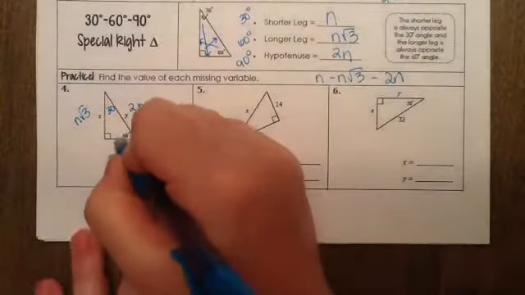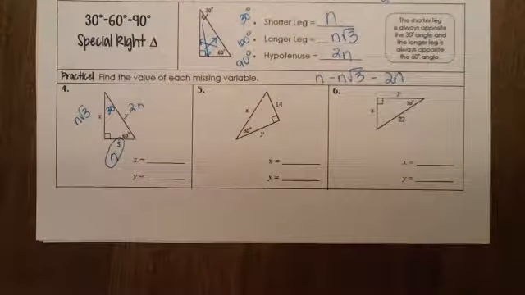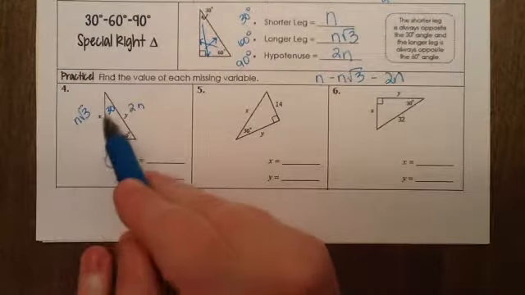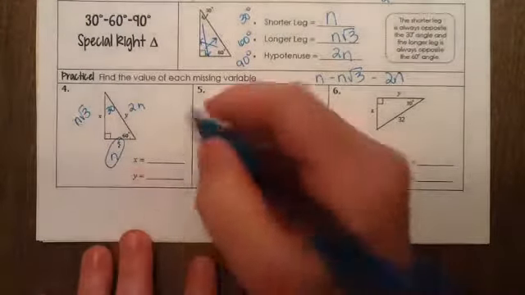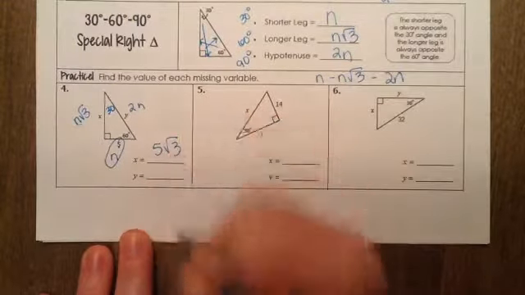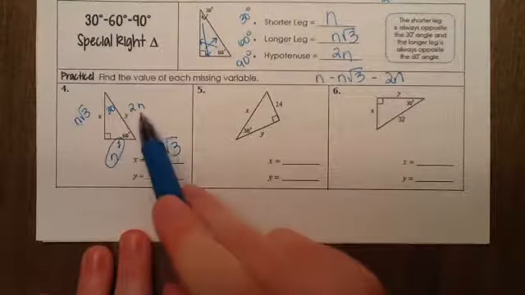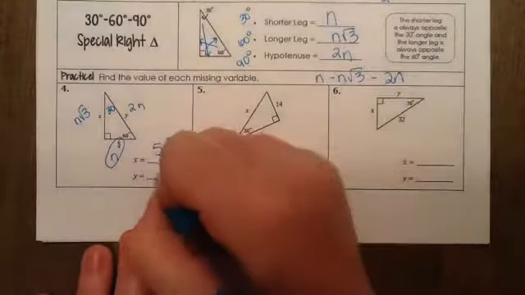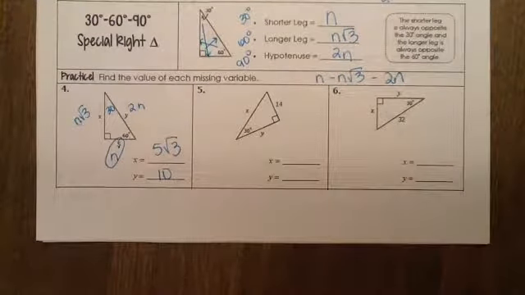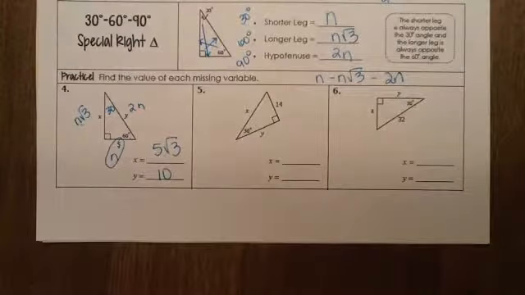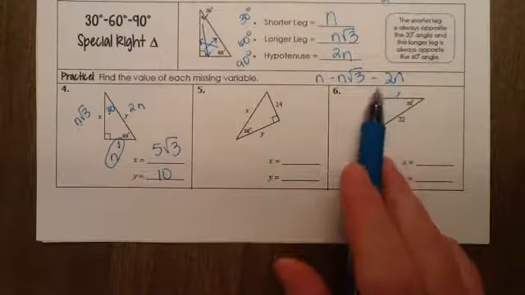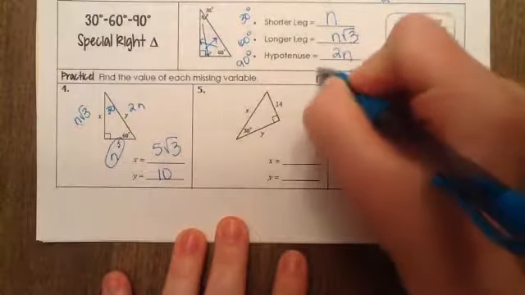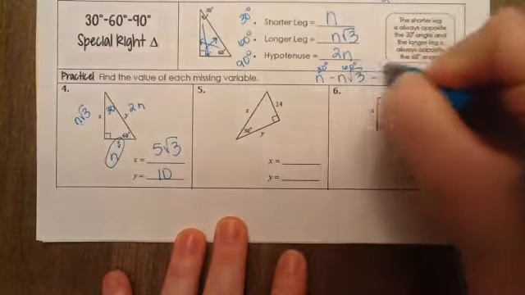This one's nice and easy because they give us the side that's already n. So once I know n, I'm okay. Now I just need to go plug it in. For the x one, put an n here. It will be 5 root 3. And I'm also going to take this 5 now and plug it in here. 2 times 5 is 10. So if you're given the one across from 30, it's not too bad once you label n, n root 3, 2n. And remember, these go with 30 degrees, 60, and 90.